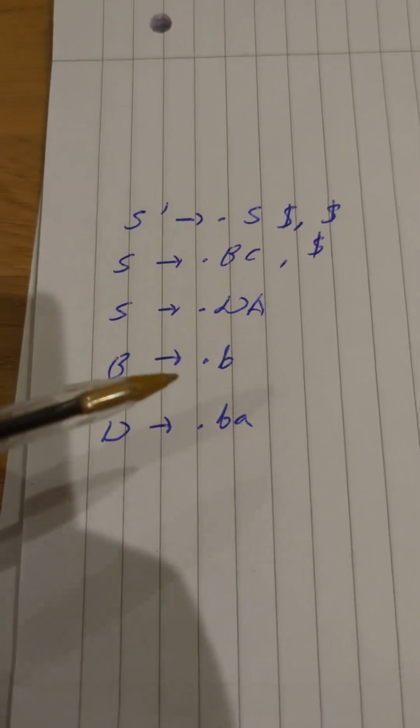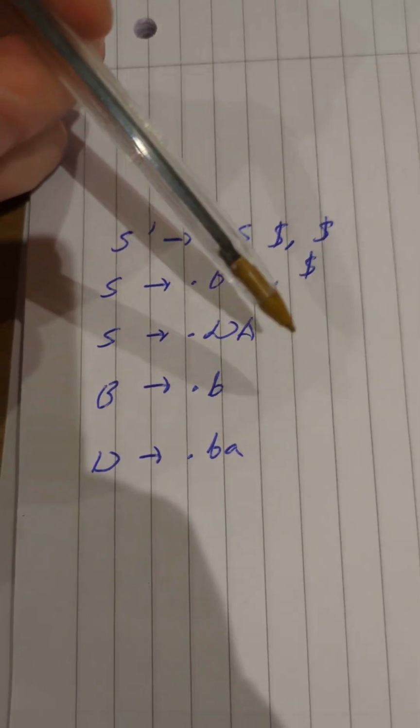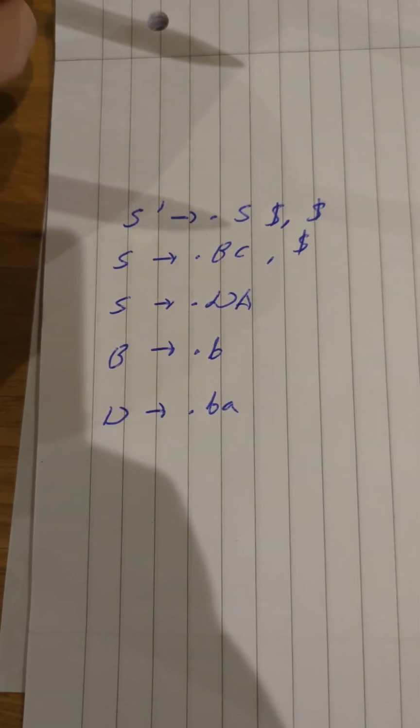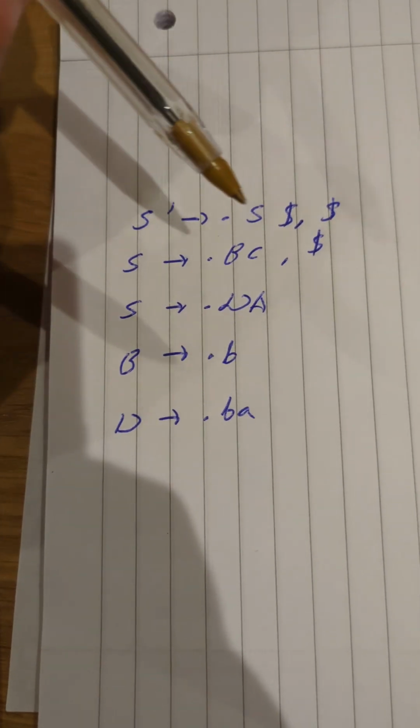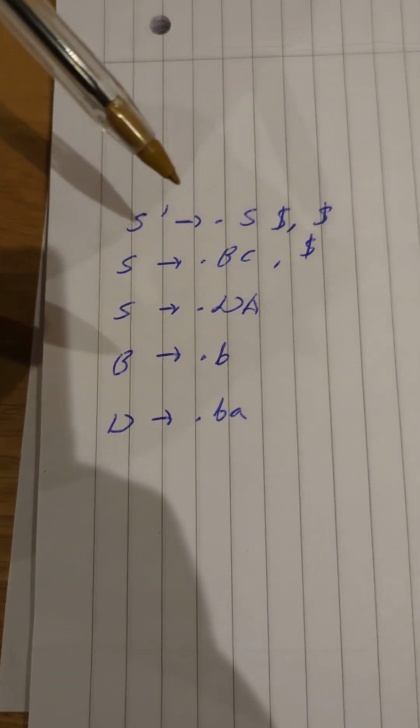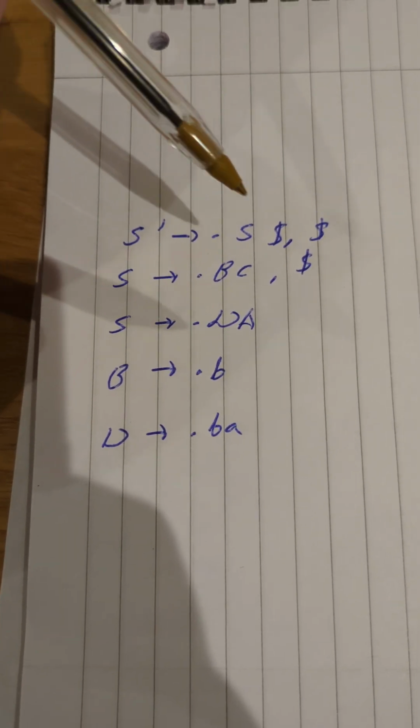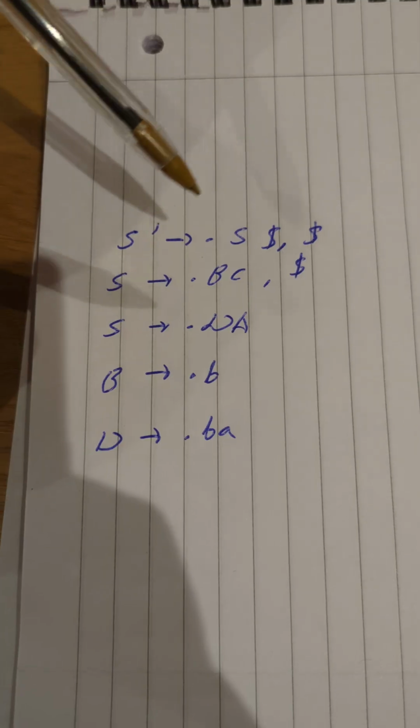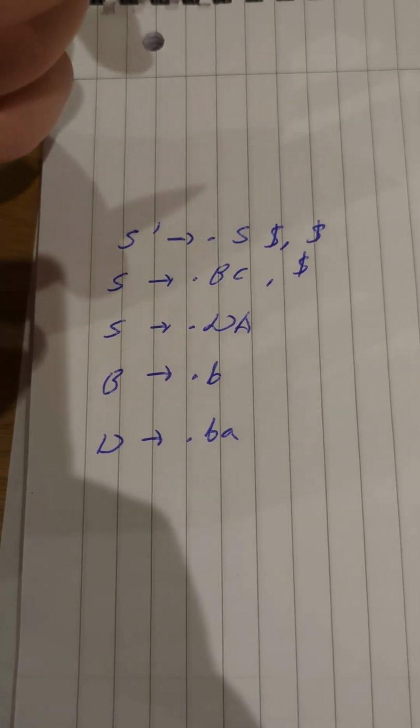By the way, when I expanded this item set, I didn't include this rule C goes to AA because there's no way to reach that from the beginning. So that's why I'm pointing out that you don't just copy over the rules for item set 0. You start with S' goes to .S, the first rule, like rule 0, and then expand it from there.